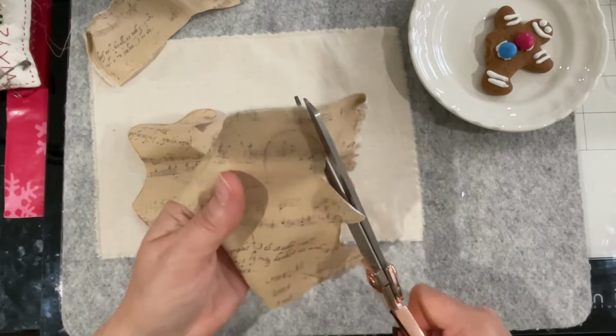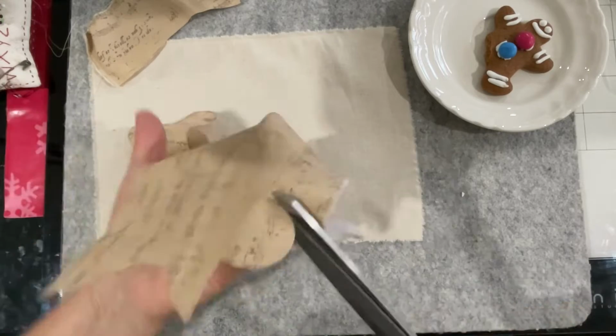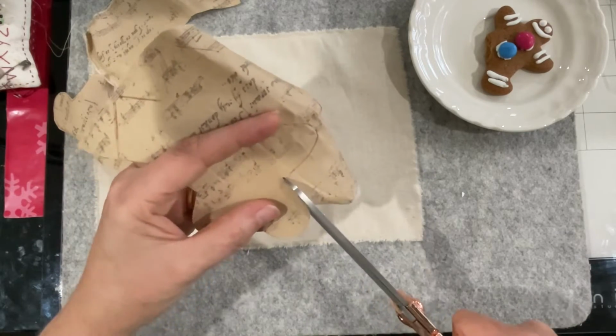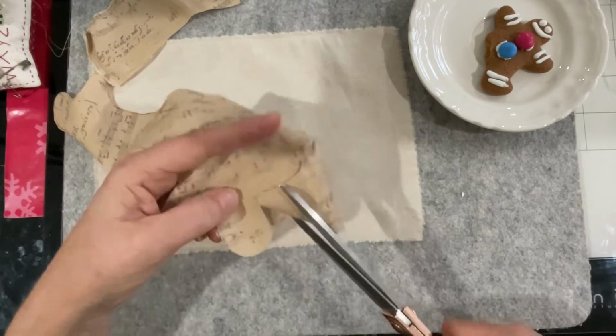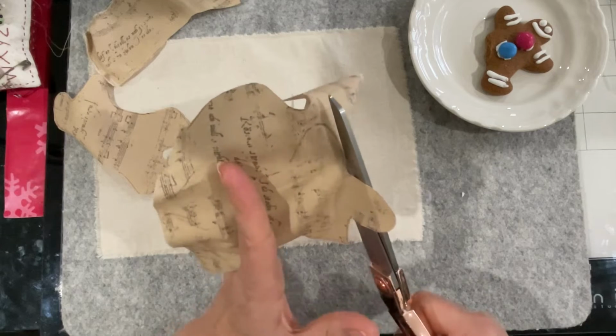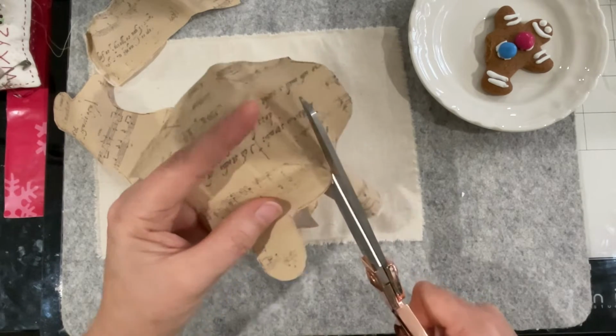So we've cut out these two. I'm trying to do something with massive scissors. Very dangerous.